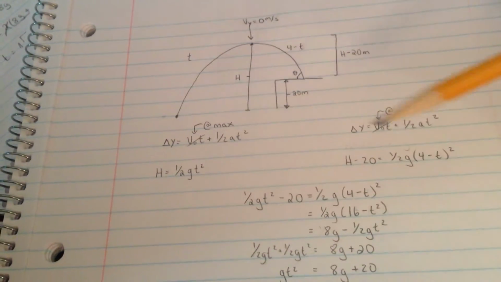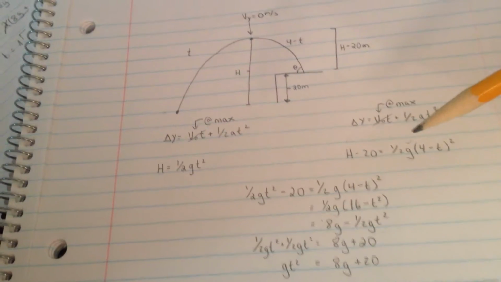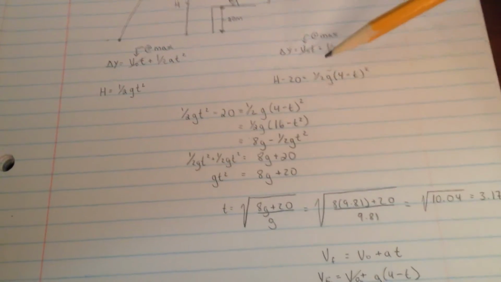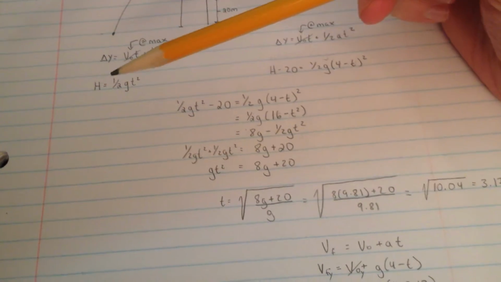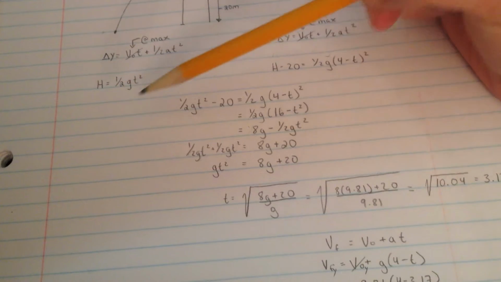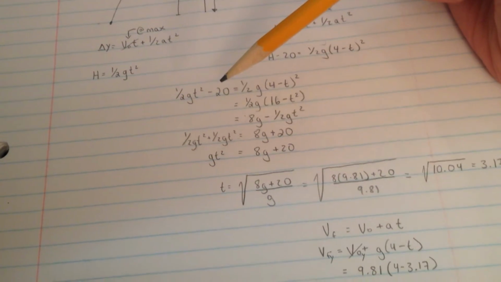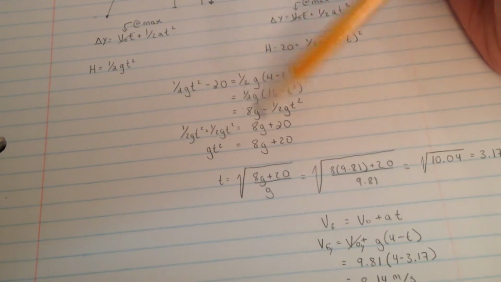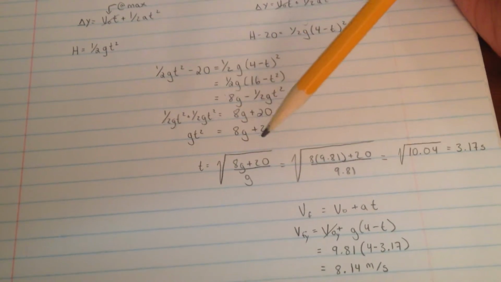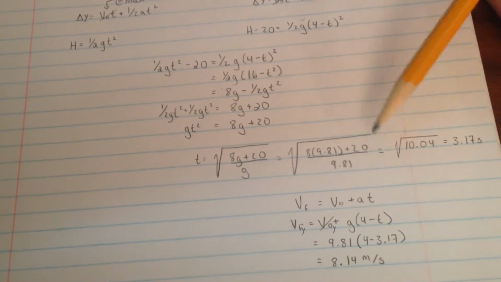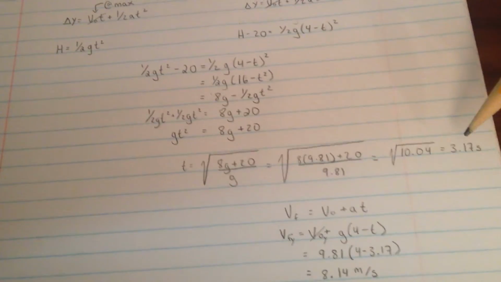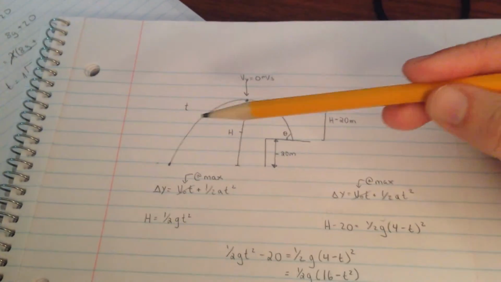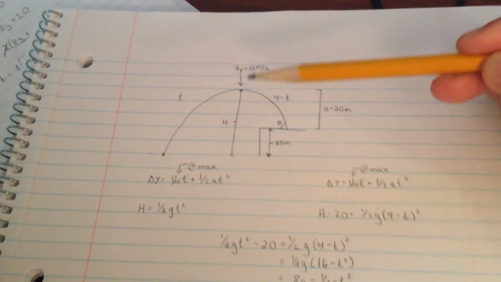So now I have two equations and I have two variables. So what I did here, in this whole crazy mess, is I basically substituted this h for this right here. Okay? You can see that there. This is basically just algebra, and I solved for the time. Okay, so you can double check my math, make sure that I did it correctly. So now I have time. I have this time, right? The time from here to here.